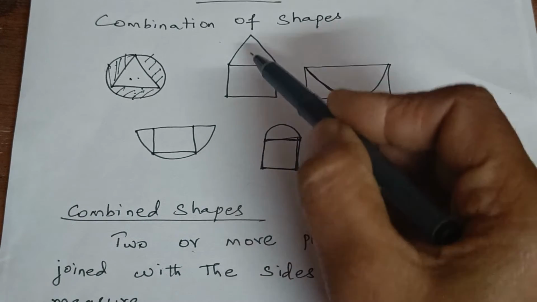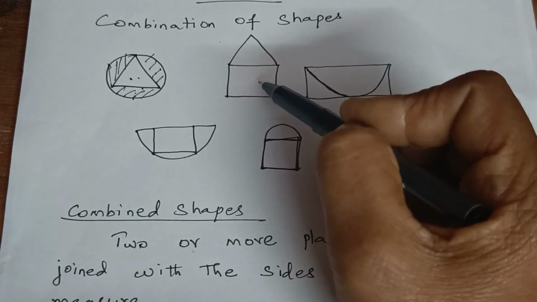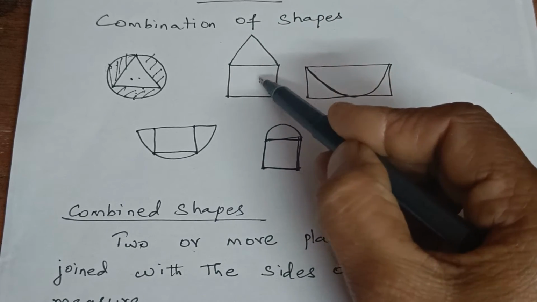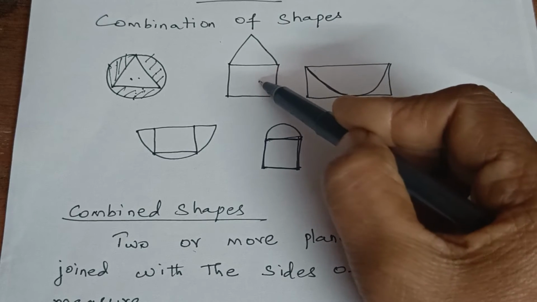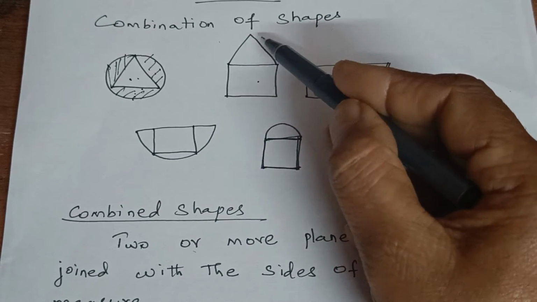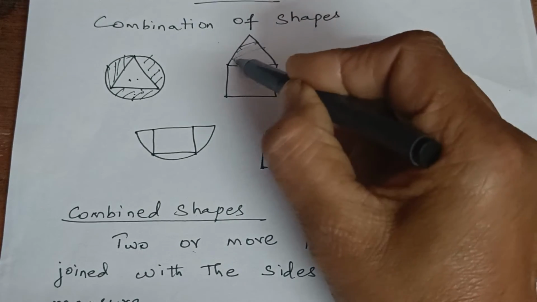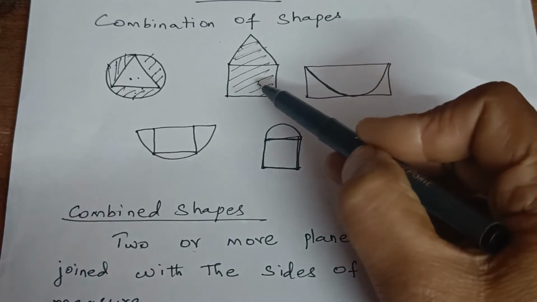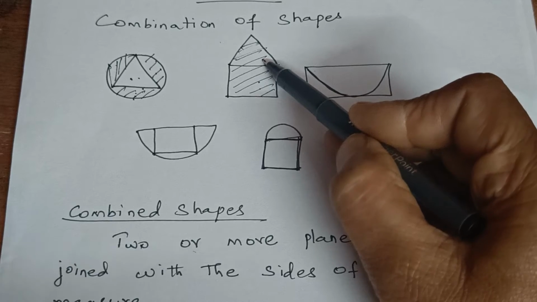But look at this, is it one inside the other? No, they are joined from outside. A square is combined with a triangle. Square, and we have a triangle outside. So here the shaded area is the area of both. So here the shaded area is the area of the square plus the area of the triangle.